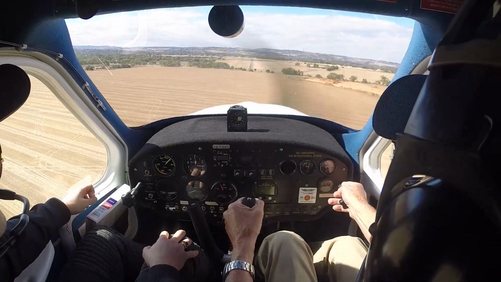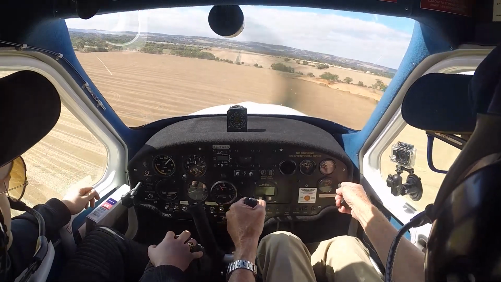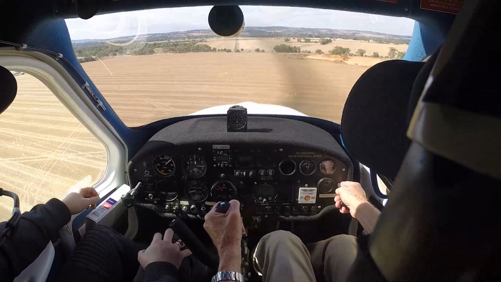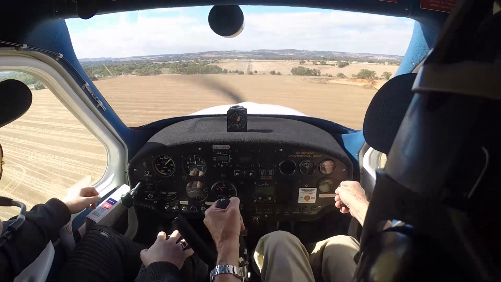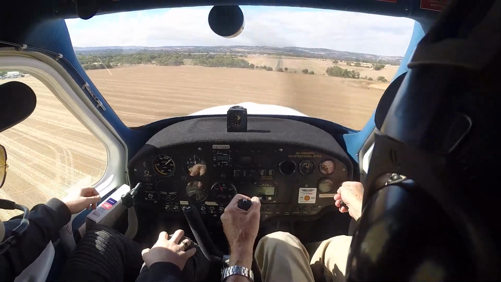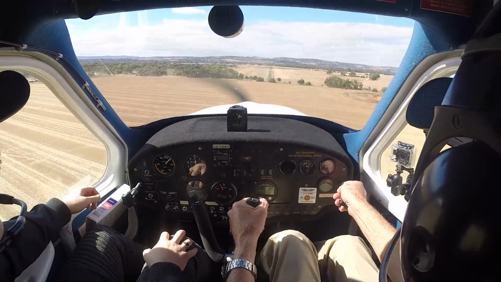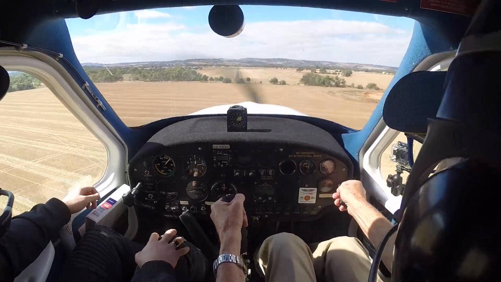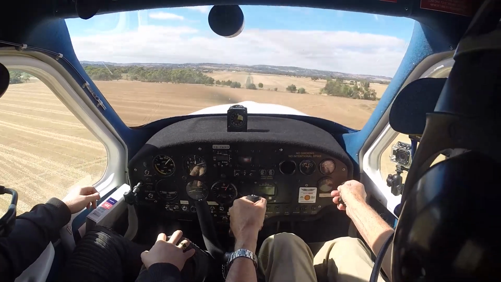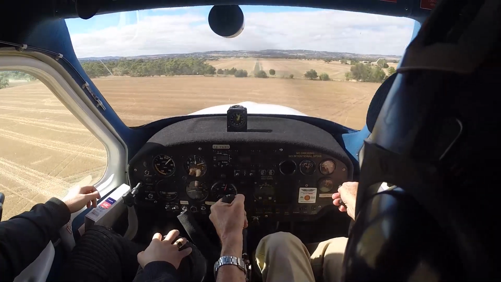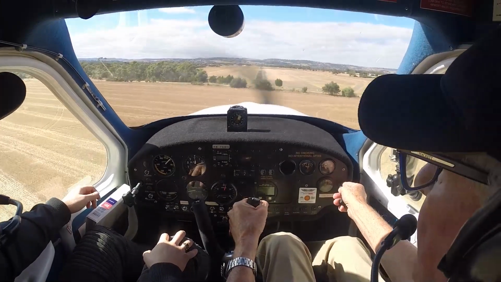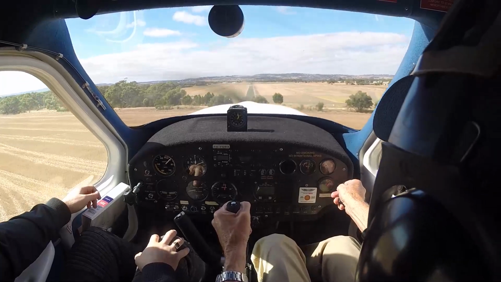Does the picture look different to you? Yeah, very shallow angle of approach. Because we don't want to float, do we? Because we've got those white lines up here, watching my airspeed here. Airspeed, that tree's a bit in my way.